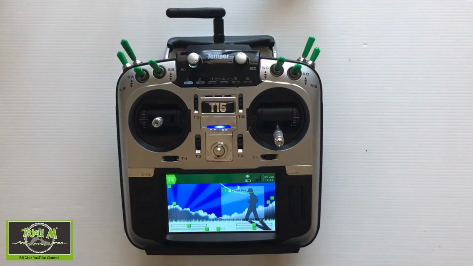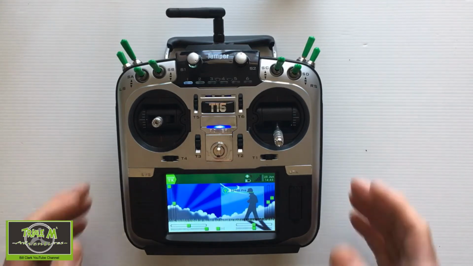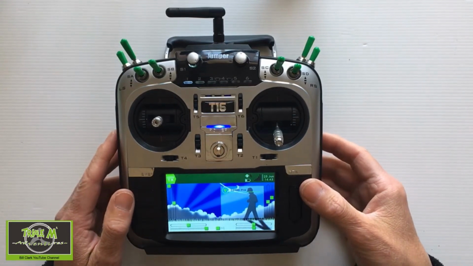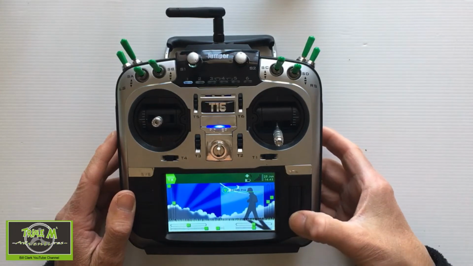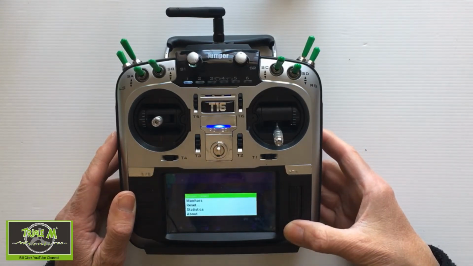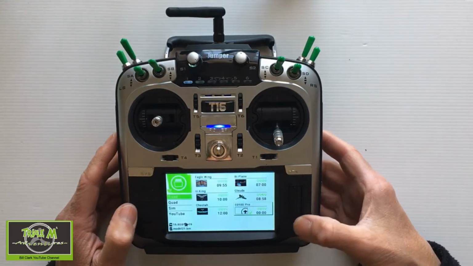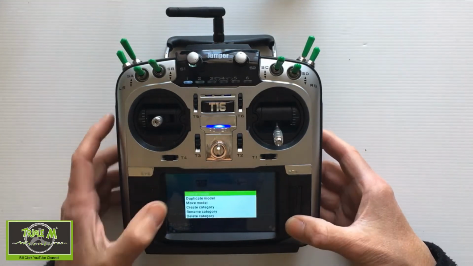So let's switch over to the radio. I'm going to do all of these things on the actual radio itself. Okay, let's take a look at our radio. First, you'll need to set up a standard model. That is with aileron, elevator, rudder and throttle. Now the way you do that, I have got videos. You'll be able to go and search my videos so you can find out how to do this. But you go into model select, you hold the enter key down again and you just create a model.